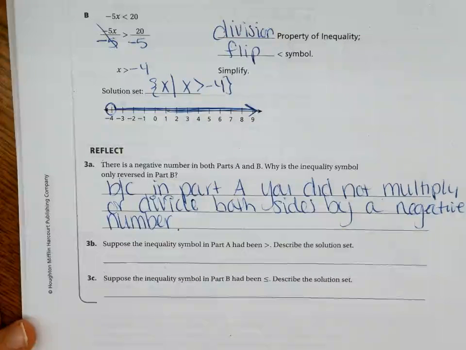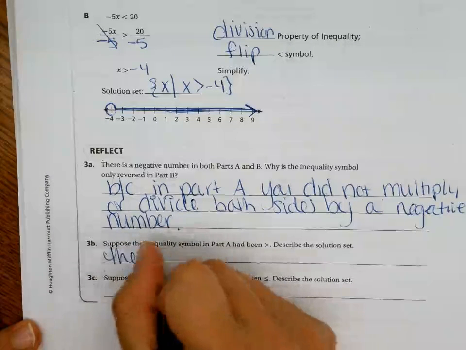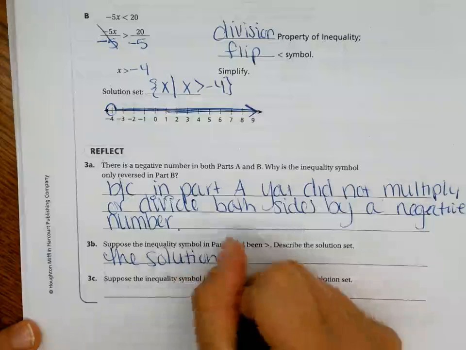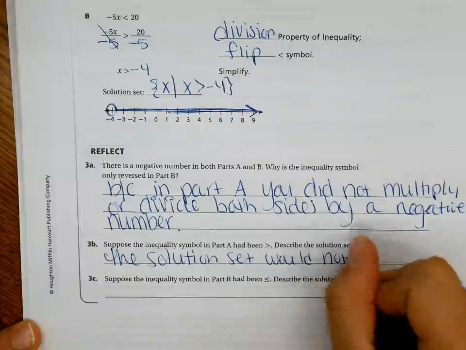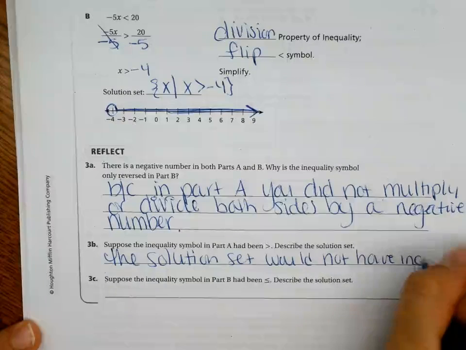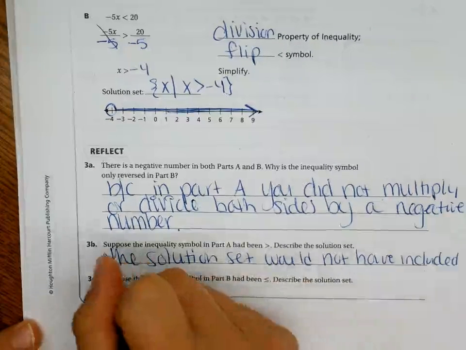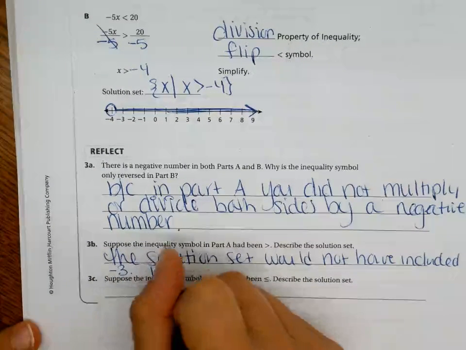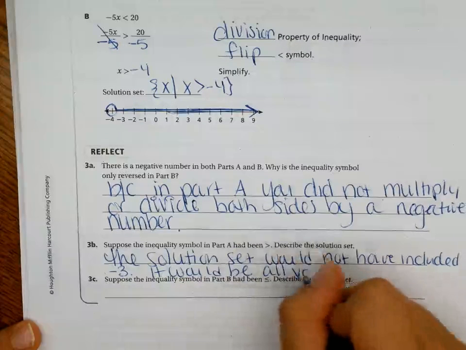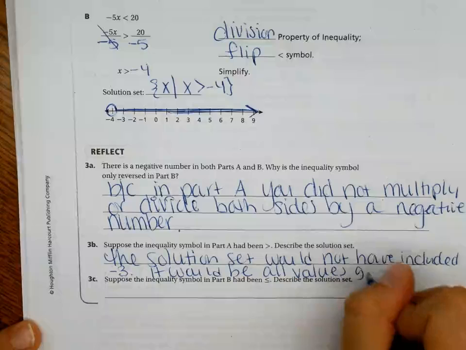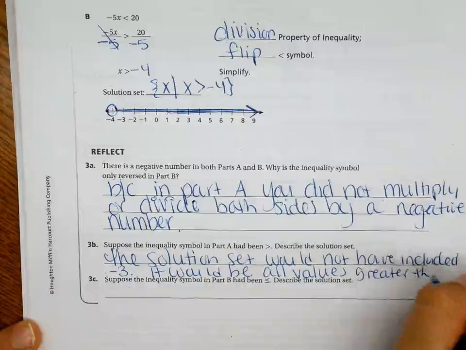Suppose the inequality symbol in part A had been greater than. Describe the solution set. The solution set would not have included negative 3. It would be all values greater than negative 3.